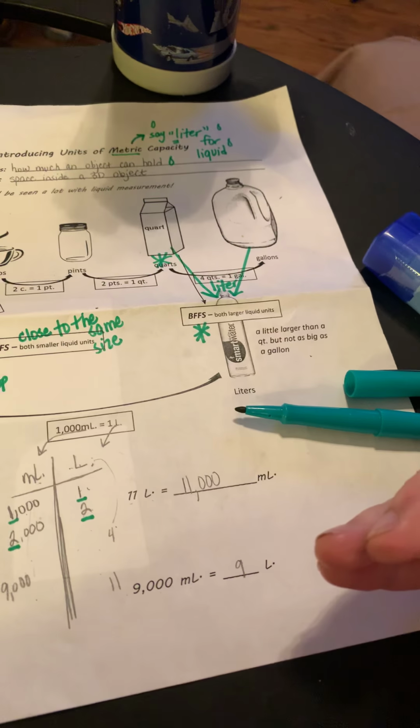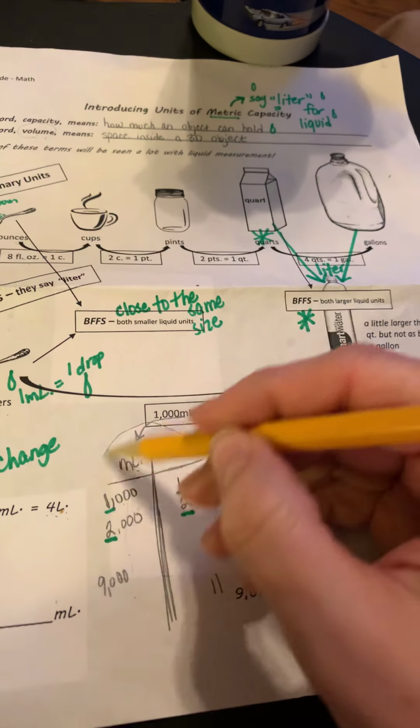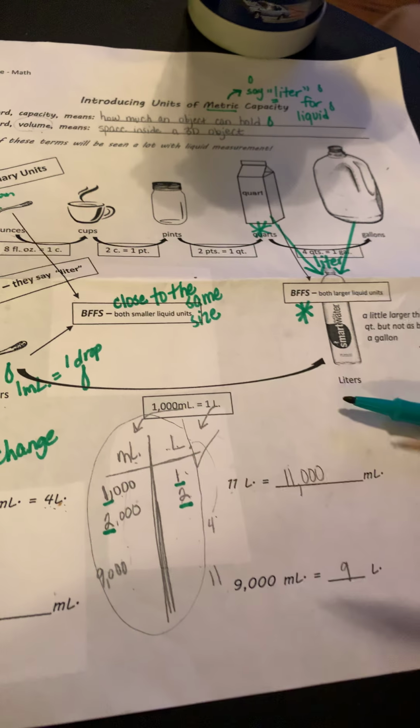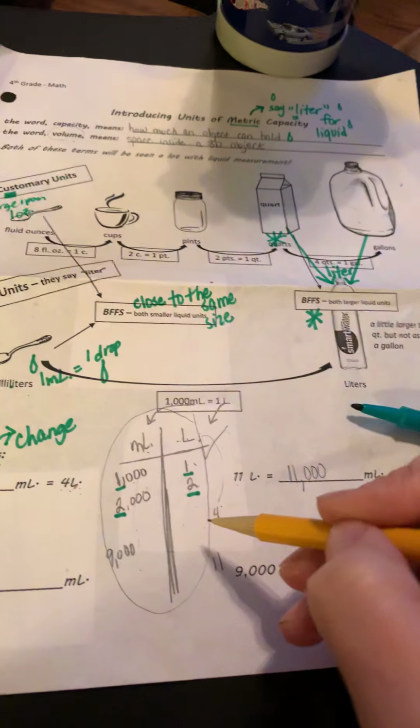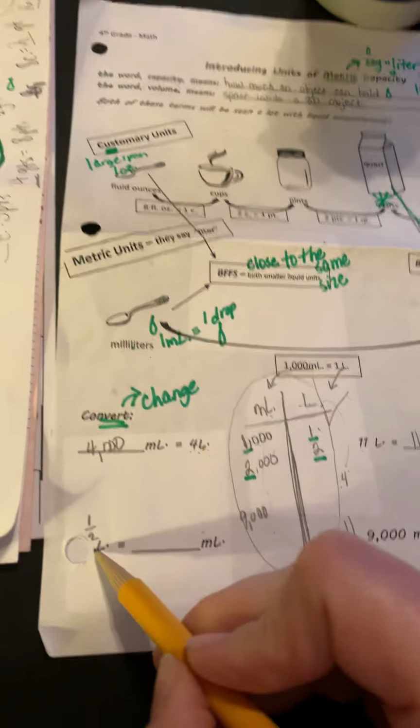9,000 has 9. This is why I wouldn't expect you to show your work. Maybe put a T-chart to show me your pattern, but use this. See how I just kind of plugged it in? Half. Now here's the trick.